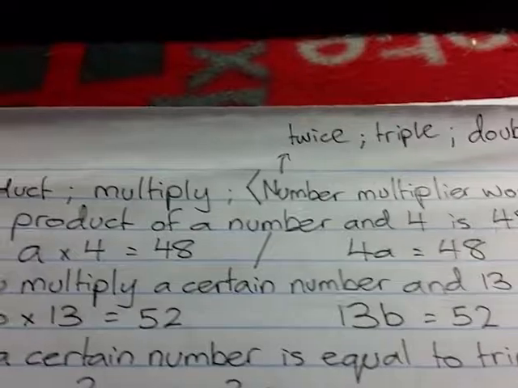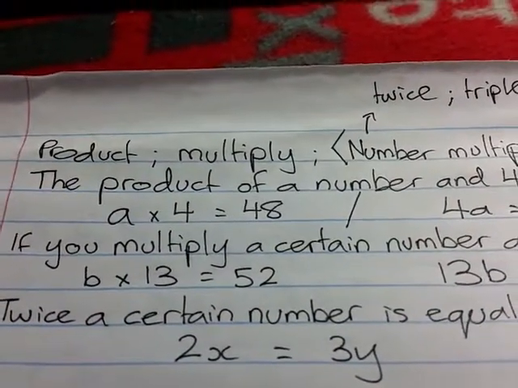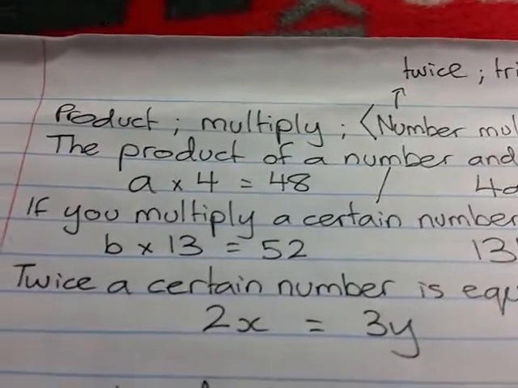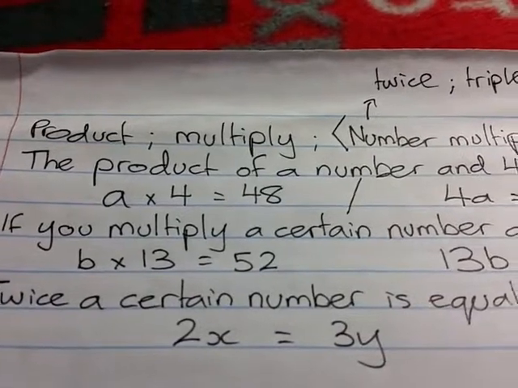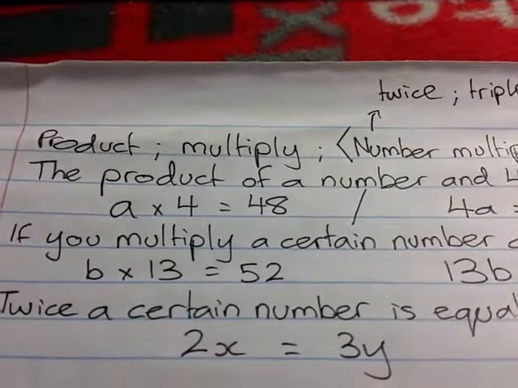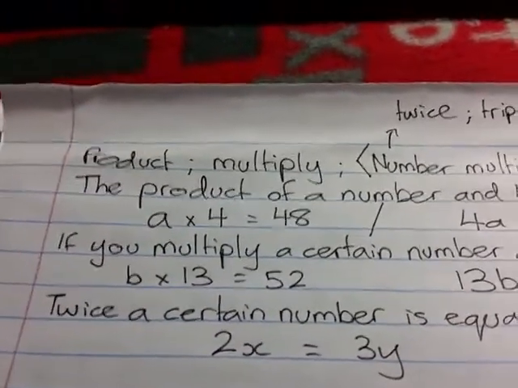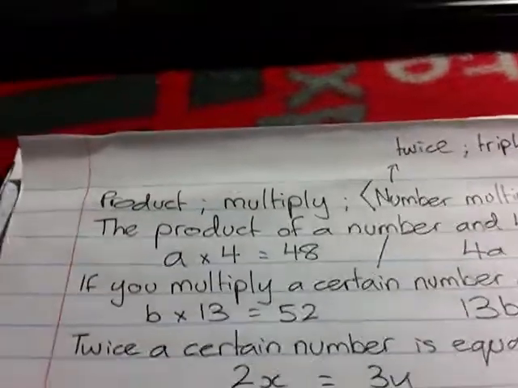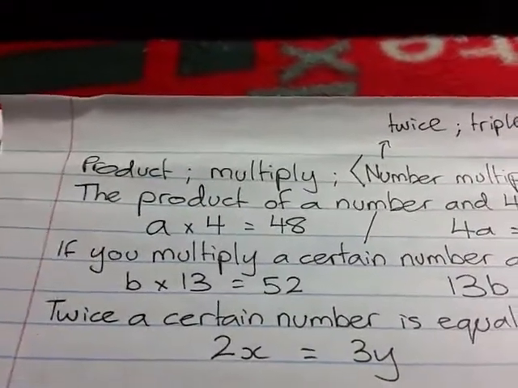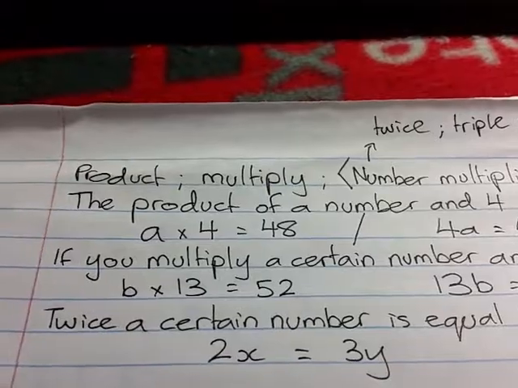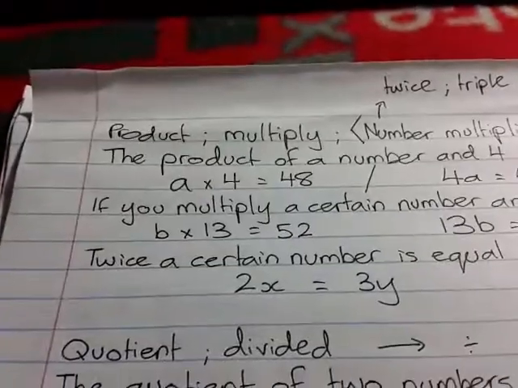So I won't be using x for the other one, I'll be using a different letter, which in this case I used y. You could use a or b or whatever as long as it's not x, because it's different from the first number by the wording of the question. And that's some multiplication there. Let's go on to the next one.